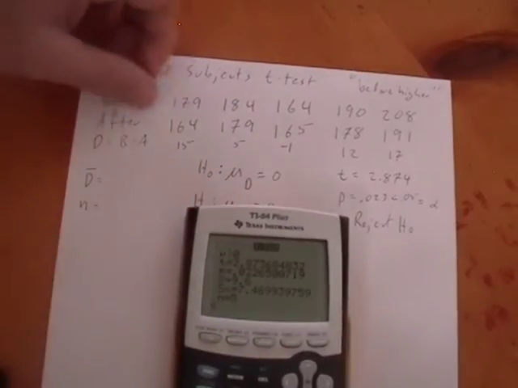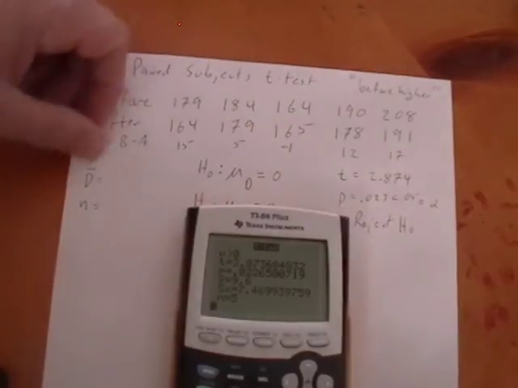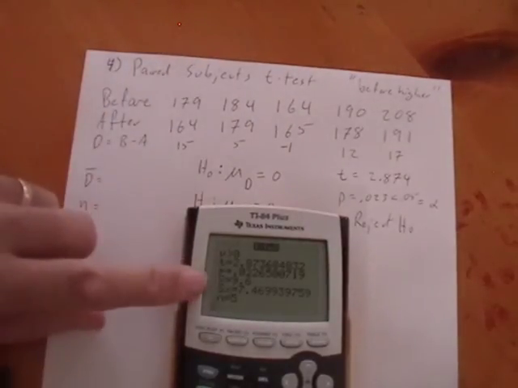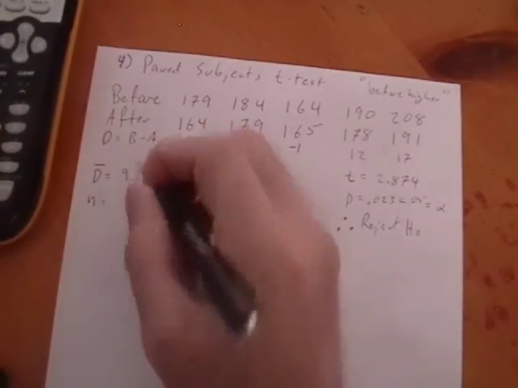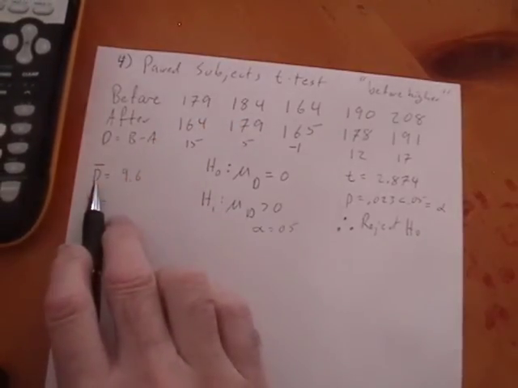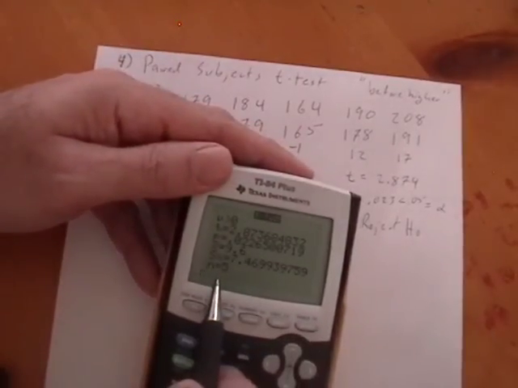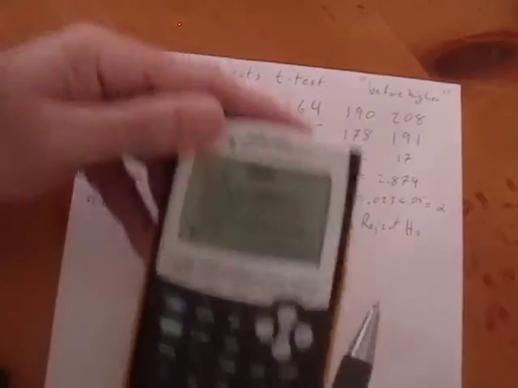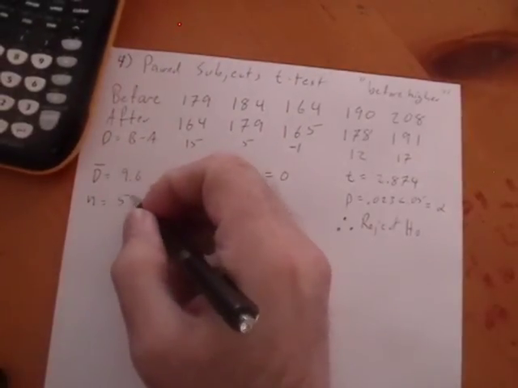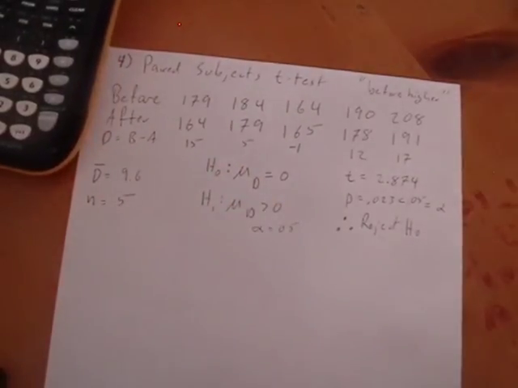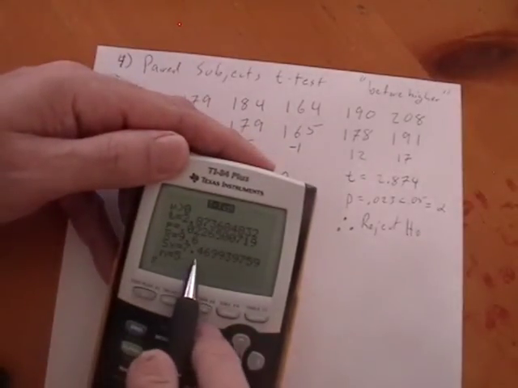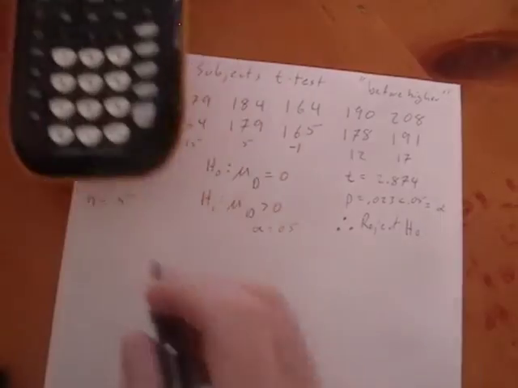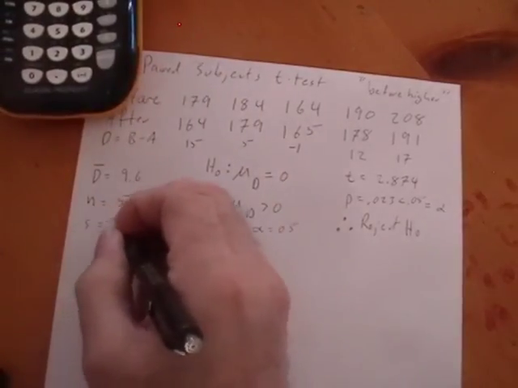Since I gave raw data, I like you to give me back summary statistics. X bar was 9.6, but remember that I prefer that you call it D bar, and N is the number of paired results. So in this case, N would be 5. I'm less interested in S, but if you want, you can say that S is 7.47. That is optional.